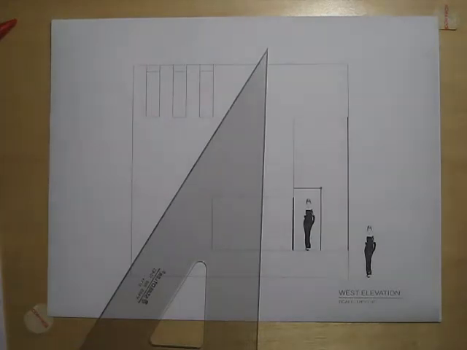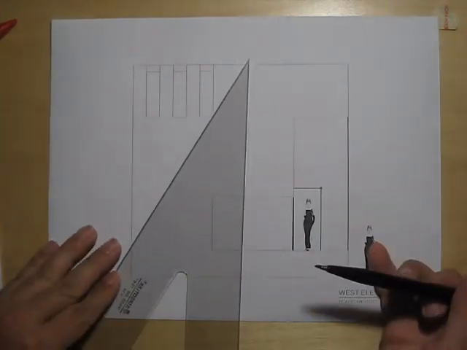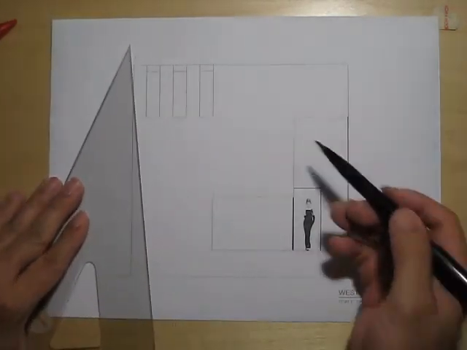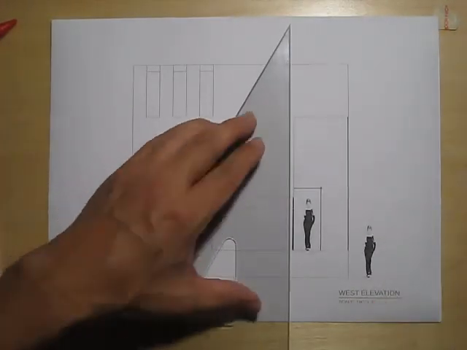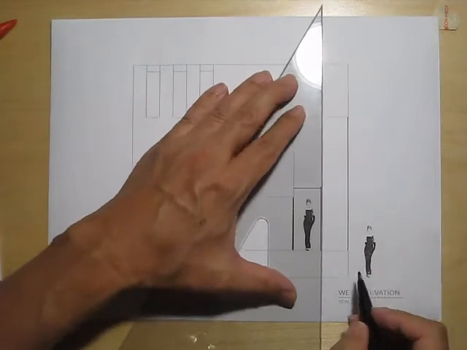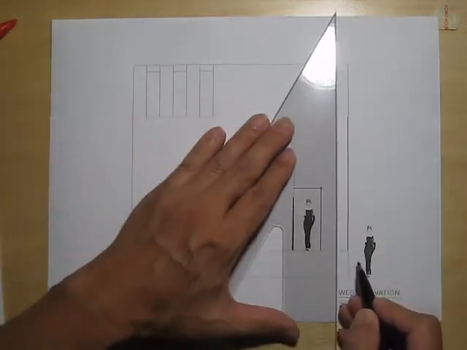So now, taking care of this part right here, this whole face, I might say that this will be the thickest line, and I'll start from the bottom here.